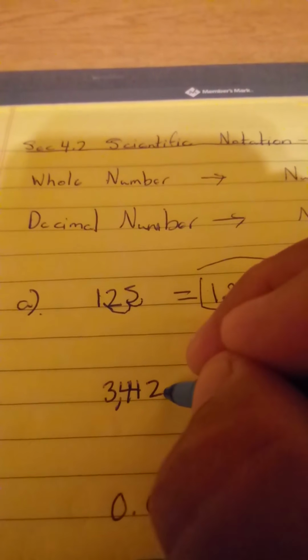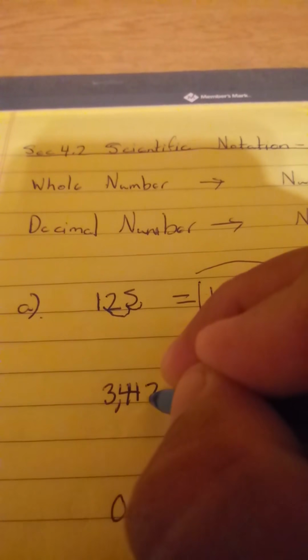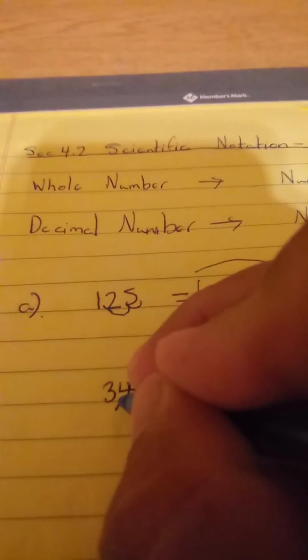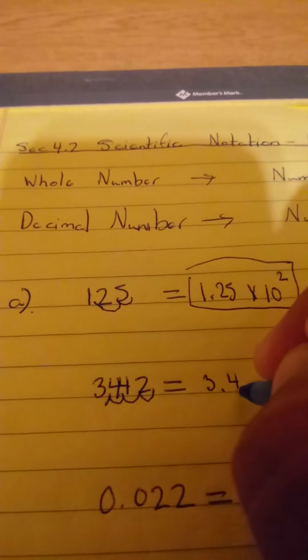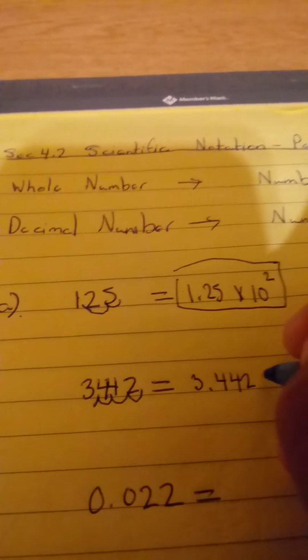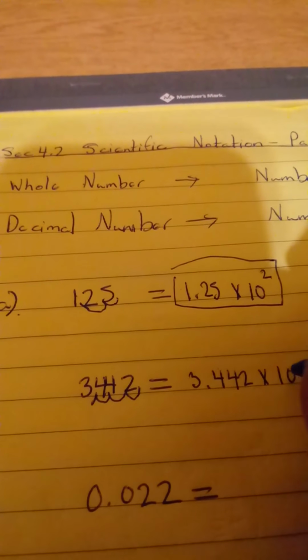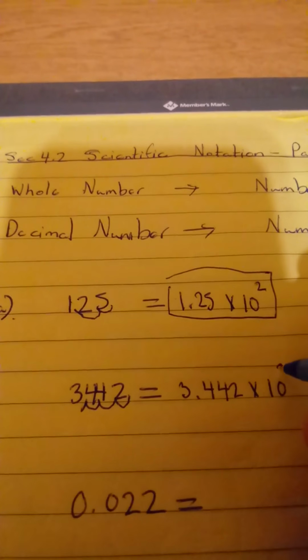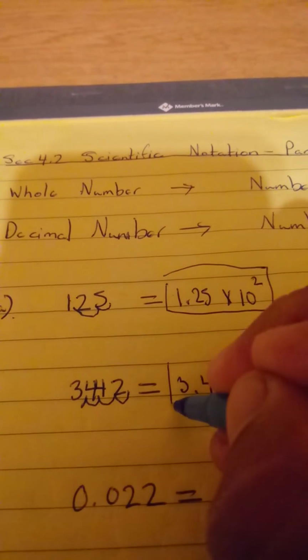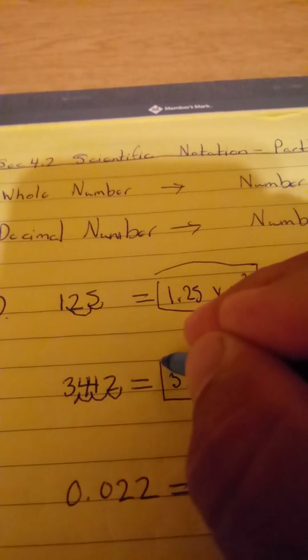So once again, since it's a whole number, you're going to go ahead and put the decimal point second to the last place. So this will be 3.442 times 10. And once again, since it's a whole number, it'll be positive 3 since you move 3 places. So that'll be the scientific notation for that.